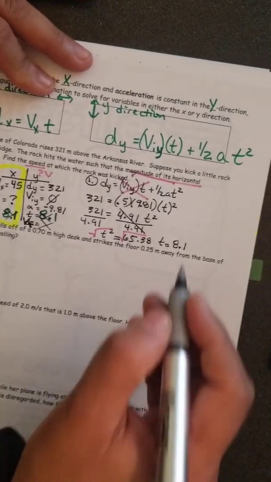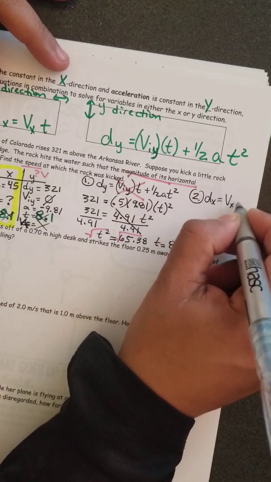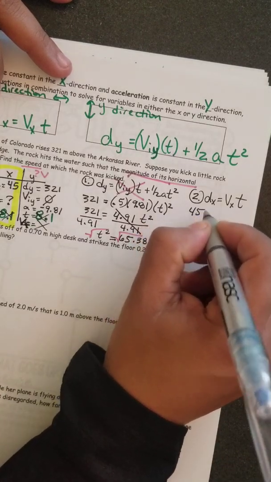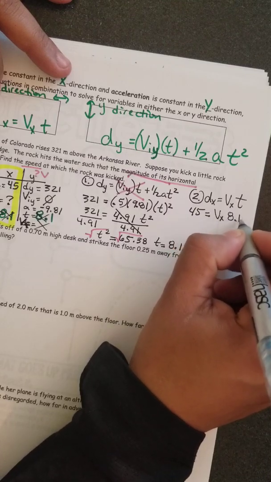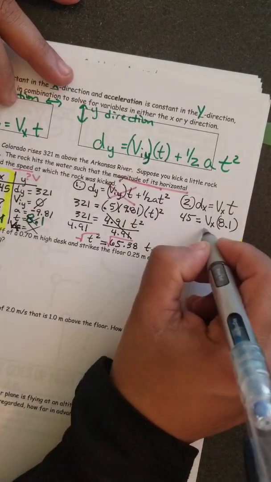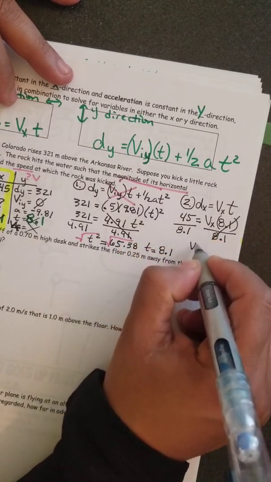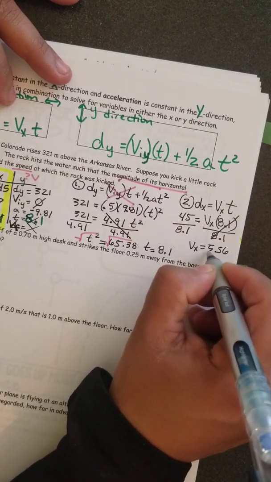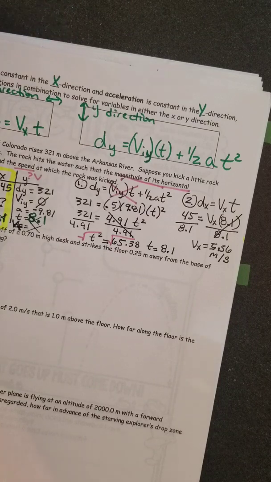Now I can go ahead, do the second step, which is d sub x equals v sub x times t. D sub x, do I know it? Yes, 45 equals v sub x. I don't know it, but I know t is 8.1. Divide by 8.1, cancel, divide by 8.1. V sub x equals 5.56 meters per second. Not too bad.